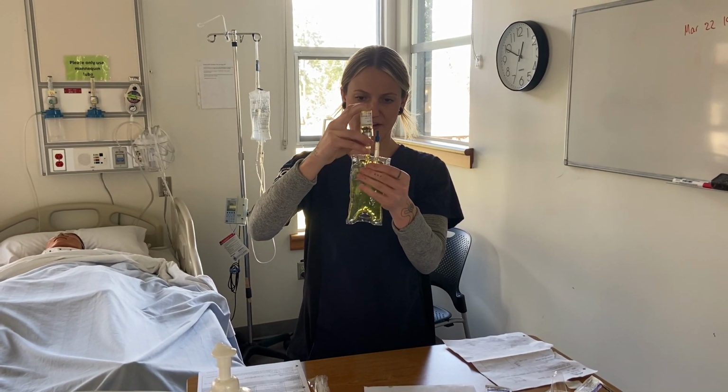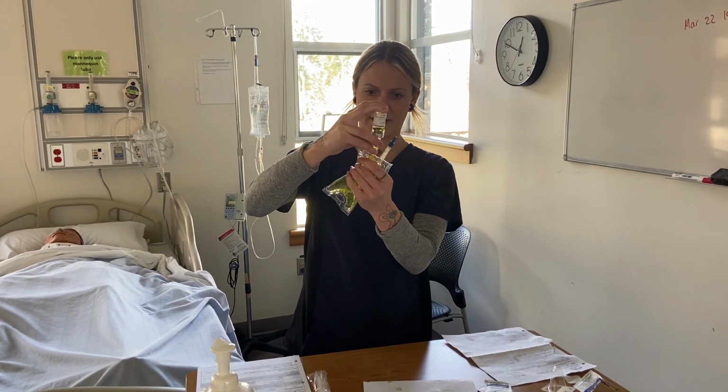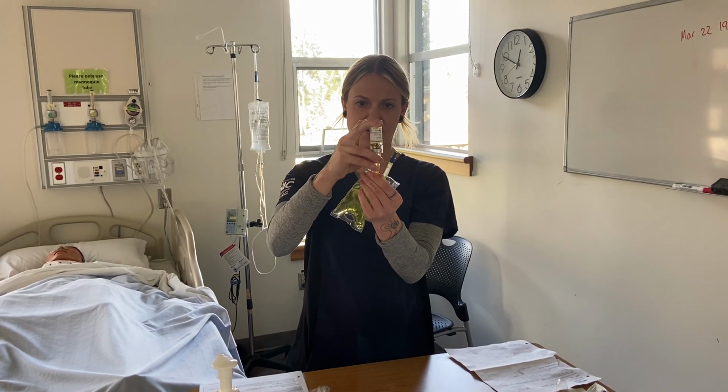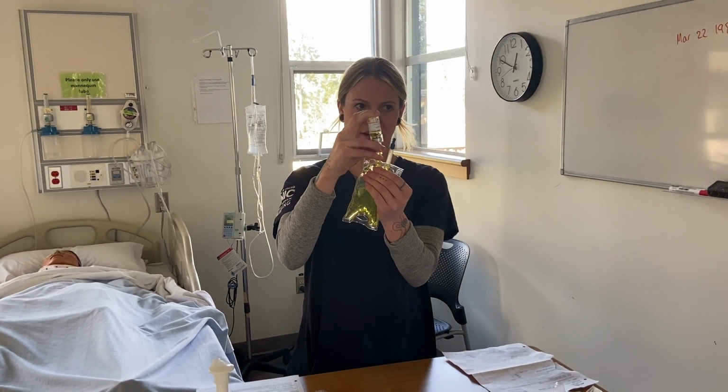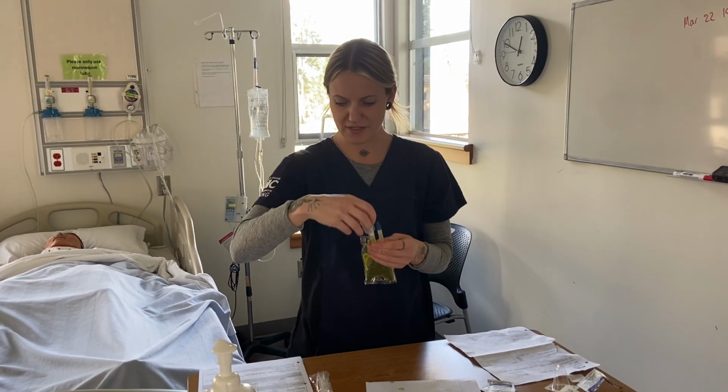I didn't leave a big enough air bubble, so it's not really going in properly. And in real life, I would never leave any medication left in the vial, but just for the video's sake, I'm going to just go with that.